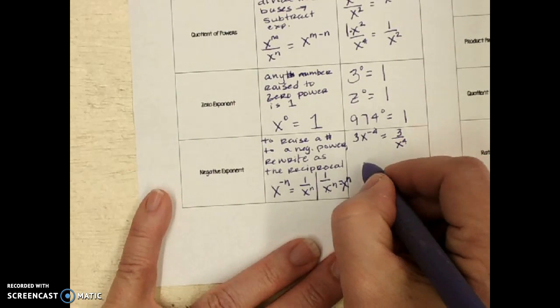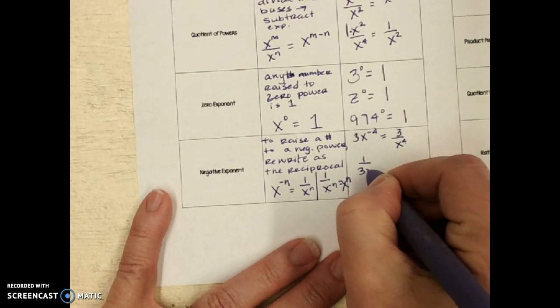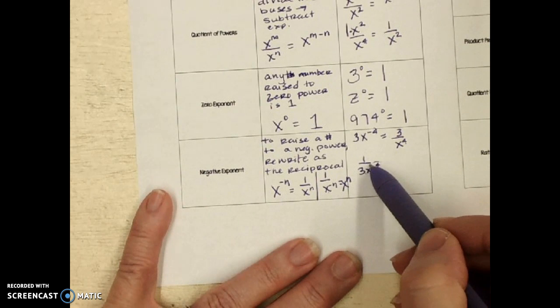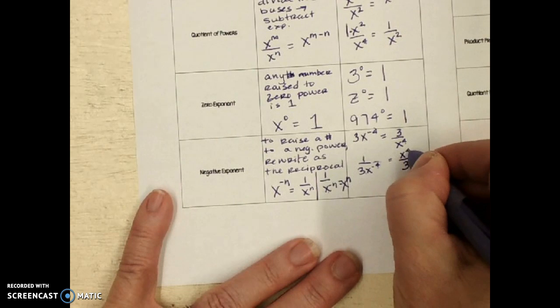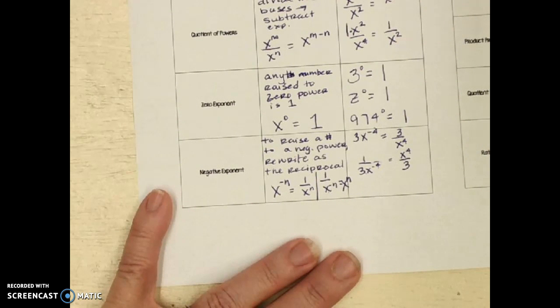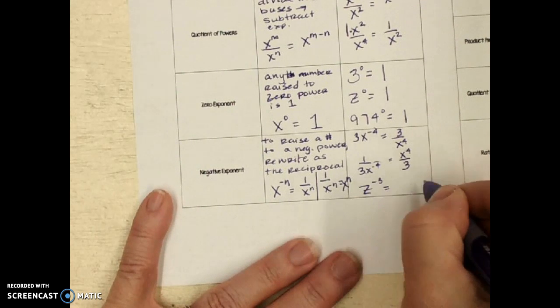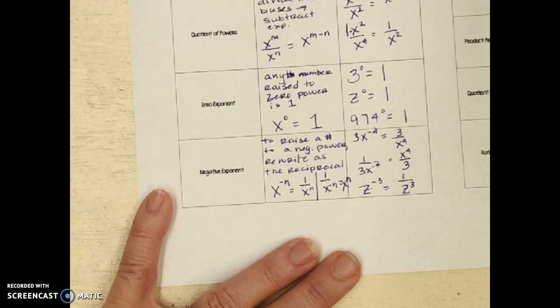If I had 1 over 3x to the negative 4, again, the only thing that has the negative power is the x. So the 3 is not going to move, but that x to the 4 is, and you'll make the exponent positive. If you just have a variable z to the negative 3, then it's going to be 1 over z to the positive 3. You just change the reciprocal.